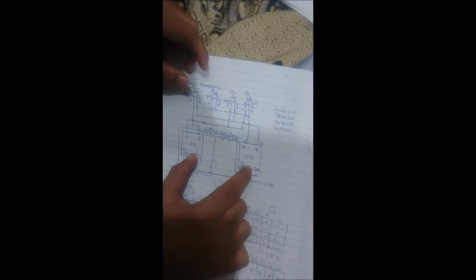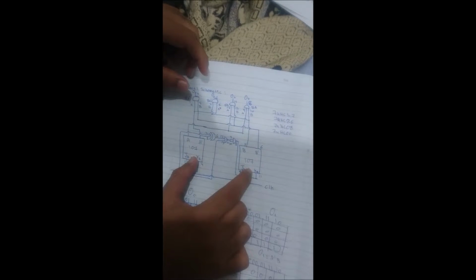So this is the schematic for part 1 which we created. Over here we've used 74SC107, which is the JK flip-flop, and over here it is 74SC08, which is the AND gate, and over here it's 74SC86, which is the XOR gate, and this is 74SC00, which is the NAND gate. And these are the truth tables for that schematic. This is for JB, KB, JA, and KA.